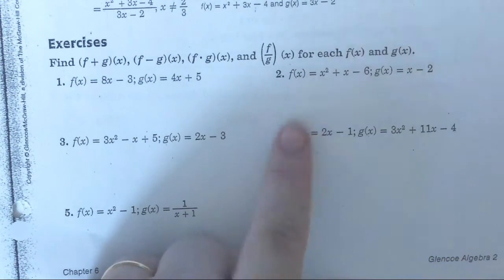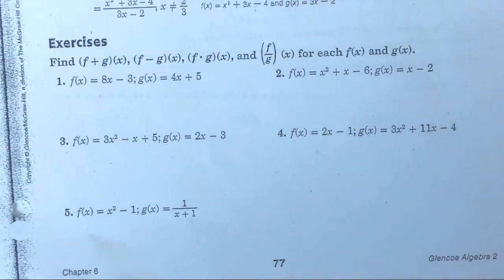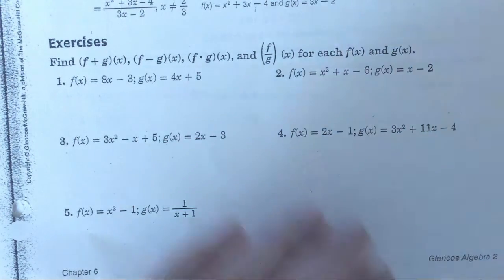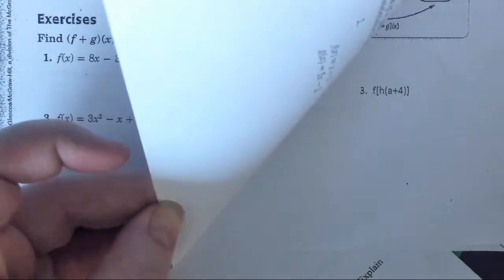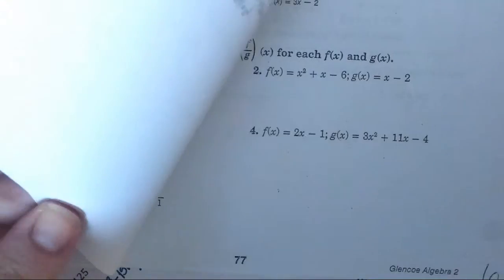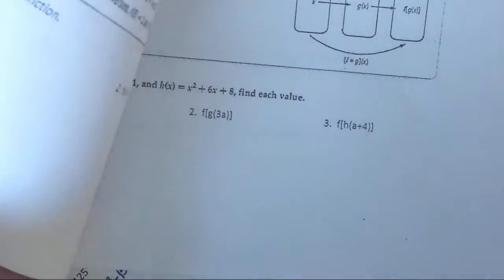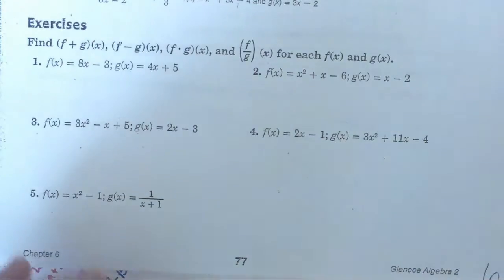On number 2, he has to add, subtract, multiply, divide those functions. He's got a lot to do per each problem. It's a pain in the rear. So that's why it's going to take some time. Yes, it's only 5. It's going to take some time. You probably don't write tiny enough. You probably either want to show your work on the back, or I would probably use my own paper. That would be wise.